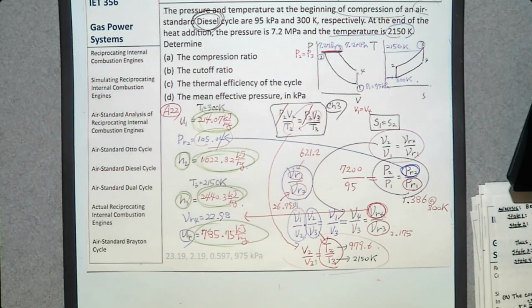We don't have time. We will do it on Thursday, but you can see, when you have a diesel cycle, the problem is going to be here. Finding the last one is going to be the problem. Takes time.